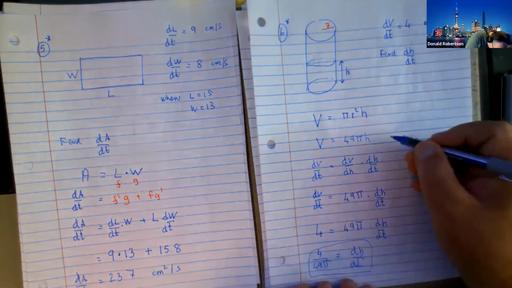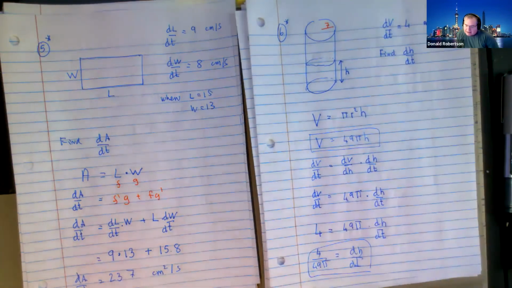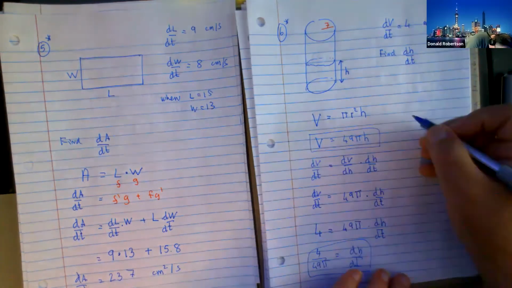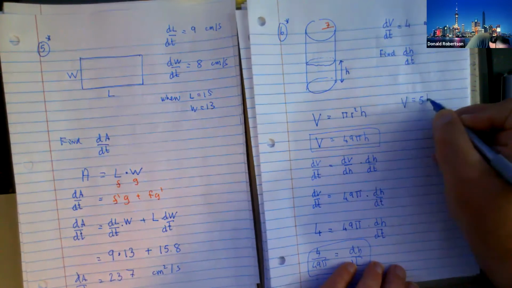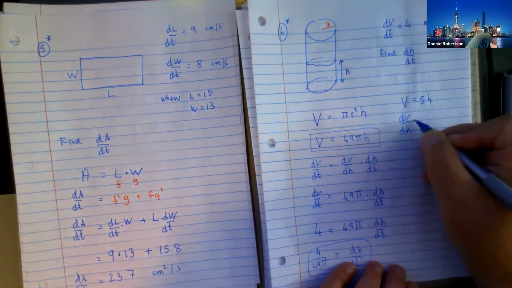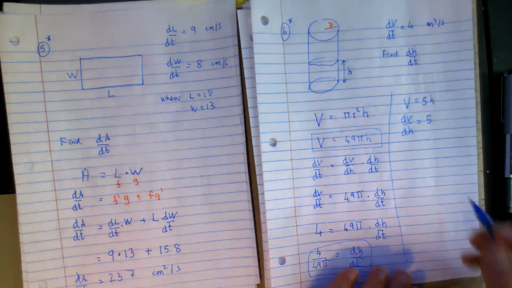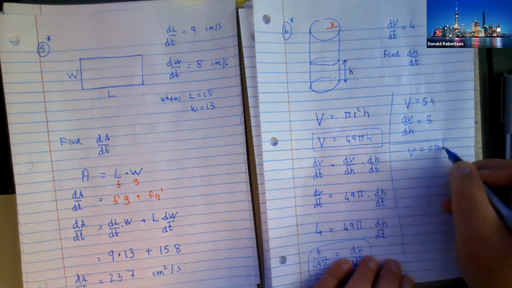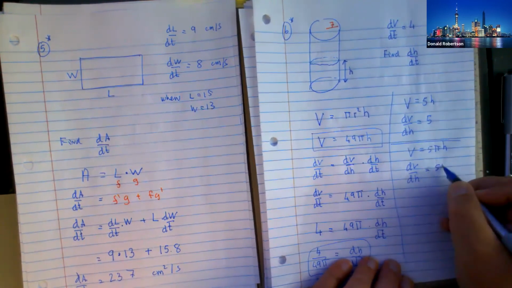Okay, so are you happy about the formula for the volume being 49 pi h? Yes. Okay, so if I went and said to you, V was 5h, and I asked you to find dV by dh, would you say 5? You wouldn't have a problem with that. Yes. So if I said V was 5 pi h, and I asked you to find this guy, you wouldn't be surprised that it was 5 pi.